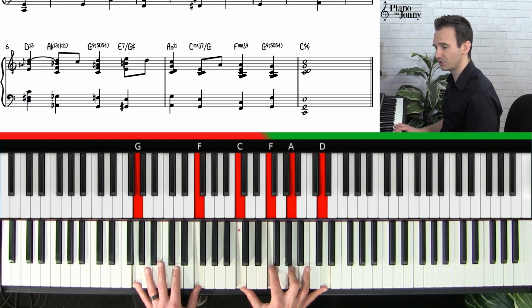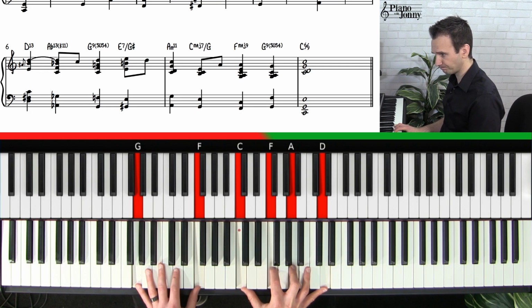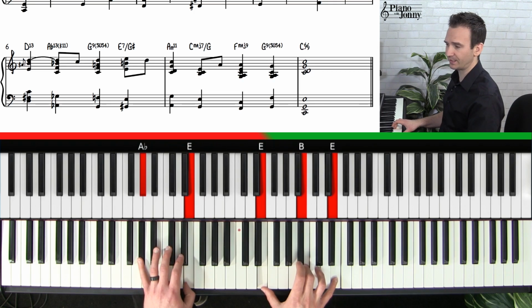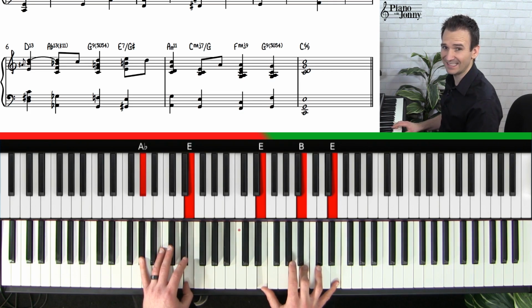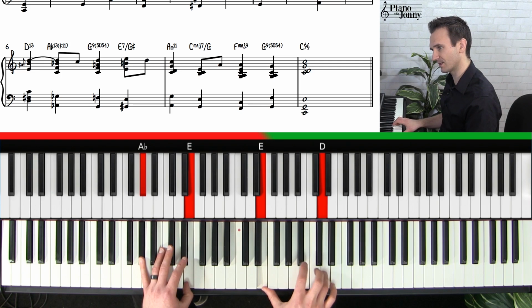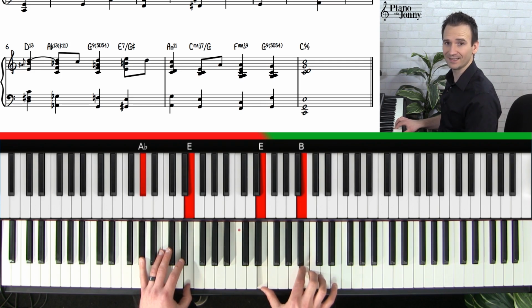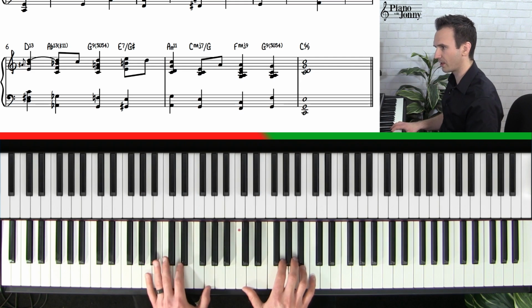Single note melody, G9 sus 4: G, F, C, F, A, and D. G9 sus 4. And this is a little different here, guys. We're using an E7. Technically, it's actually just an E. There's no 7 here. It comes in there in the melody. But we've got G sharp, E, E, B, and E. Single note D, and then this gorgeous progression.